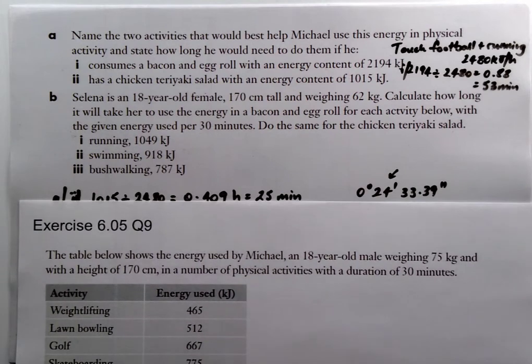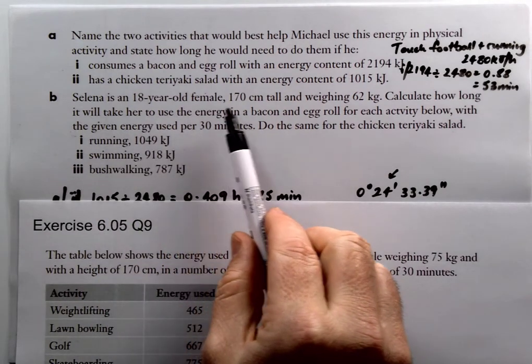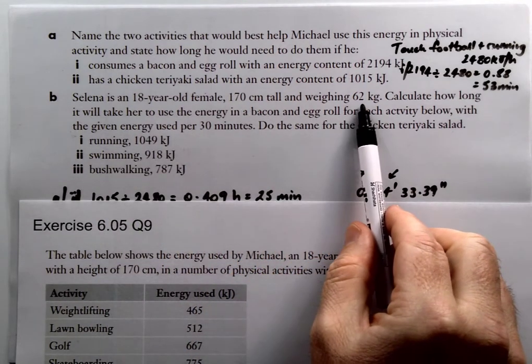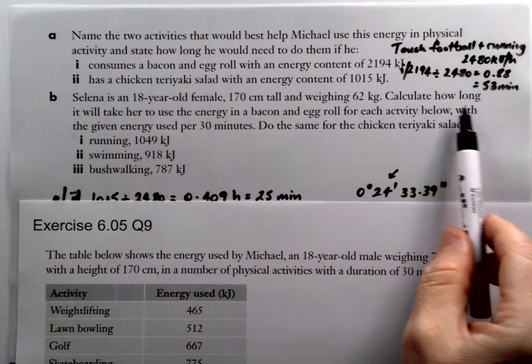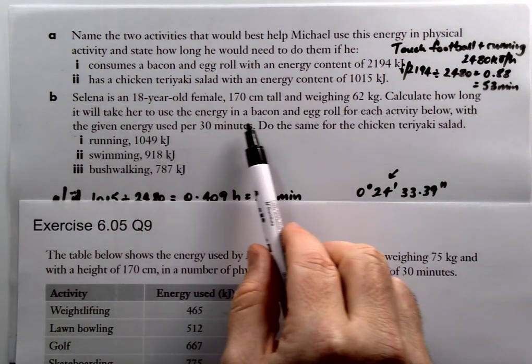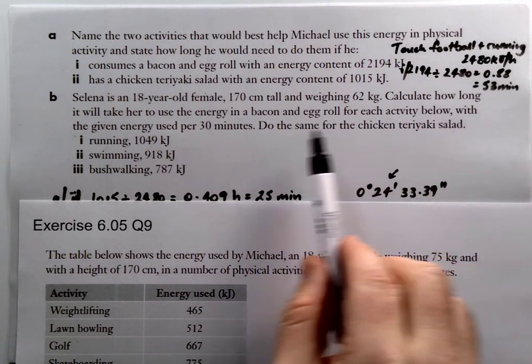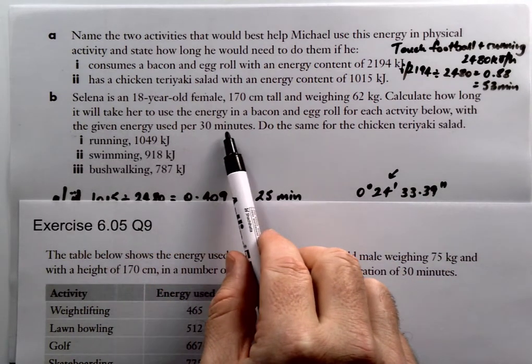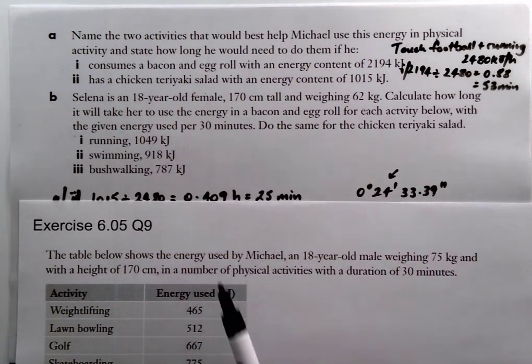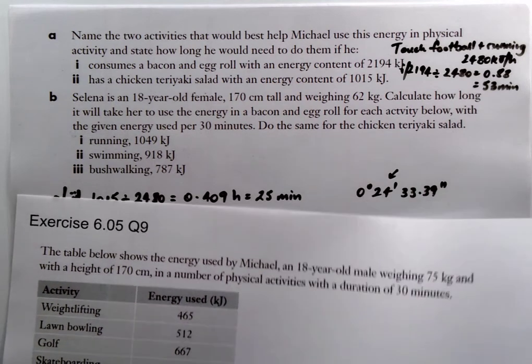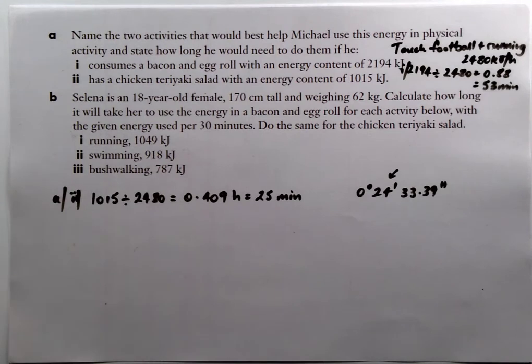Okay, part B. Selena is an 18-year-old female, 170 centimetres tall, weighs 62 kilograms. Calculate how long it will take her to use the energy in a bacon and egg roll for each activity below, with the given energy used per 30 minutes. Do the same for the chicken teriyaki salad. Okay, so we don't need this sheet. Let's move that over there.